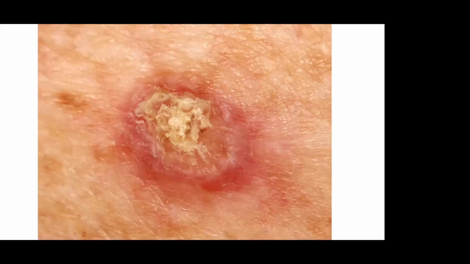So here we see an example of an SCC. Here you will be able to visualize in the center of the screen the crusted nature of the lesion, and you can see the irregularity of the borders and the variability of the color within this image.